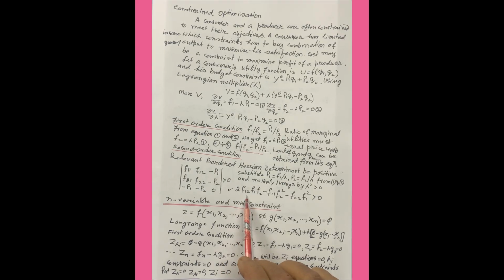Then we get the determinant of F11, F12, minus F1, and so on. 2 times F12 F1 F2 minus F11 F2 square minus F22 F1 square is positive.